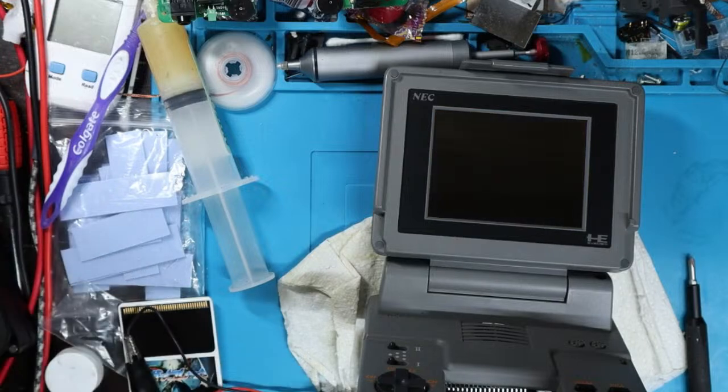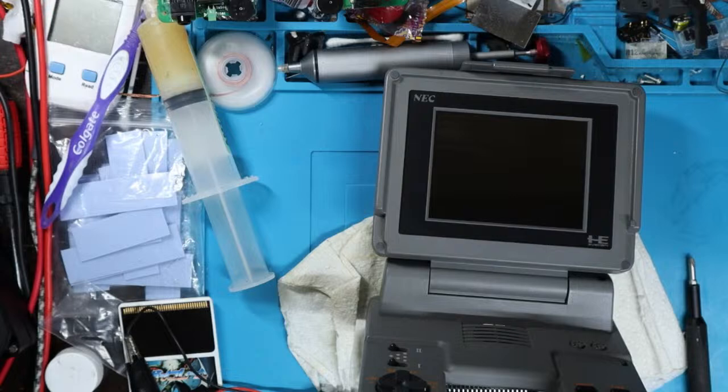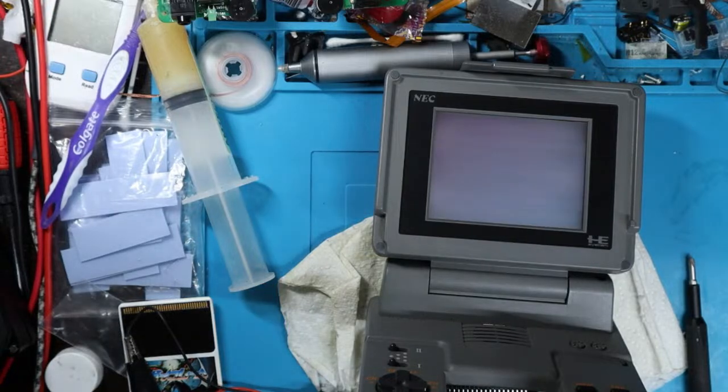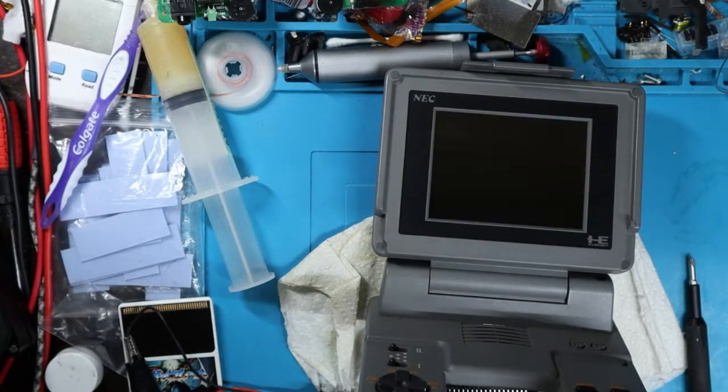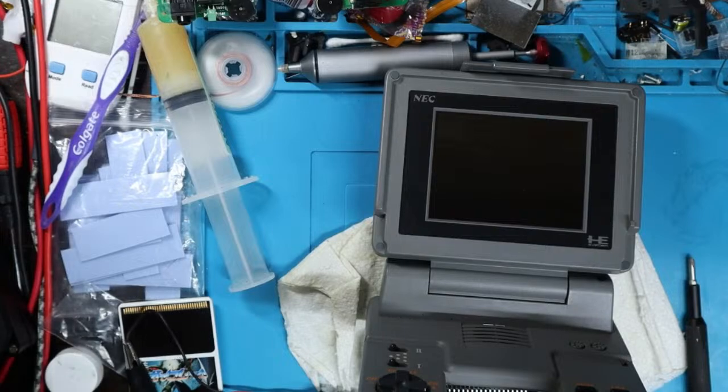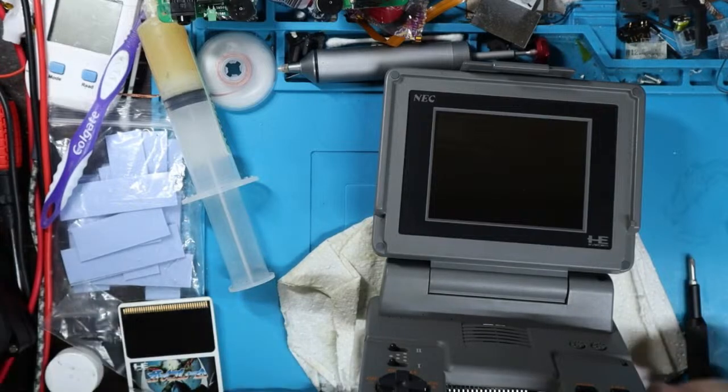So that's fine. And then if I turn it on with no game. Alright, so there's definitely something that's shorting or something. Something is not happy.